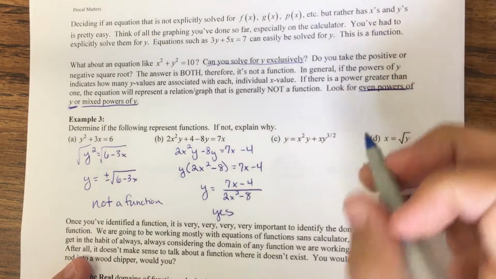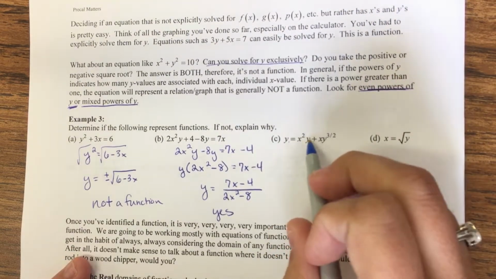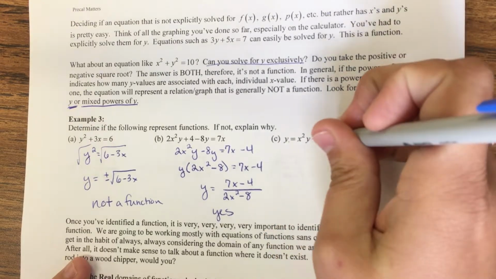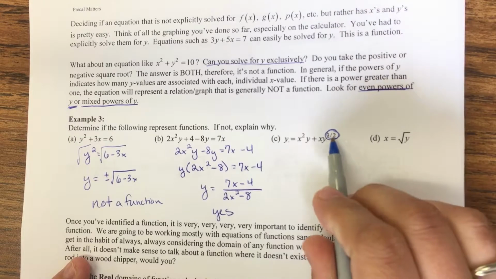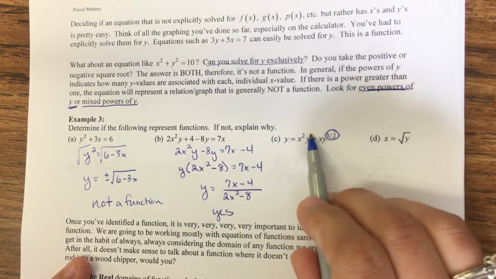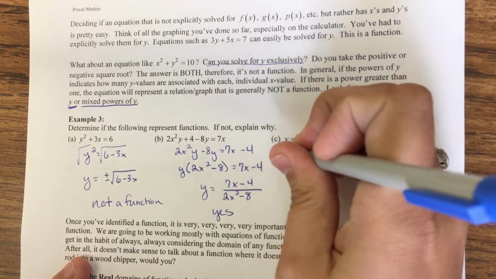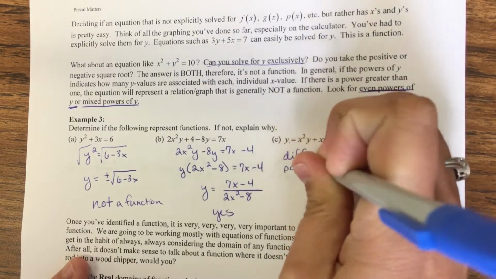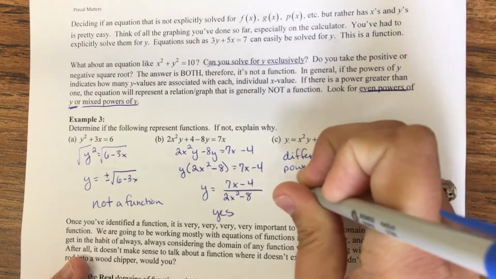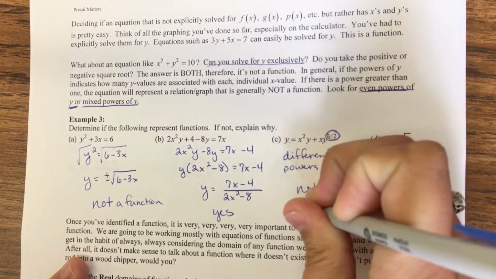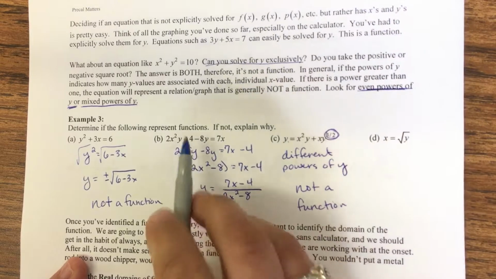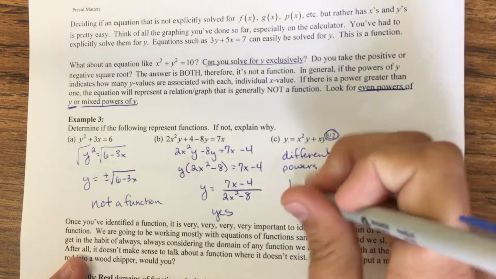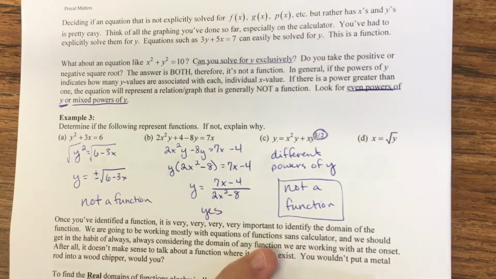Looking at C, these have weird powers of y. So I have a y, I have a y, I have a y to the 3/2. That y to the 3/2 and the fact that there are different powers of y tells me that this is not a function without even having to do any algebra. So look for things like that. Notice these y's were both the same, these y's are different, so this one is not a function. So look for that, okay?